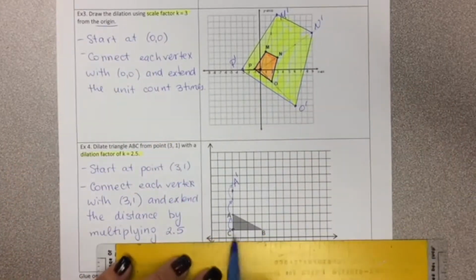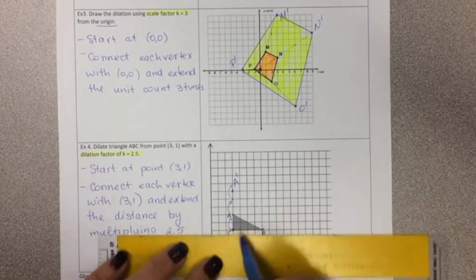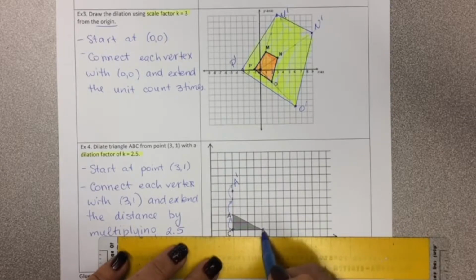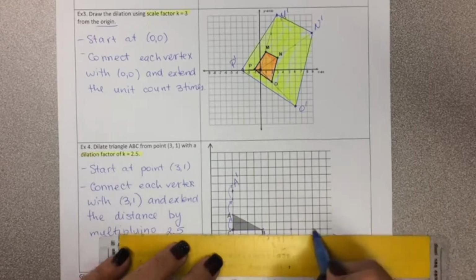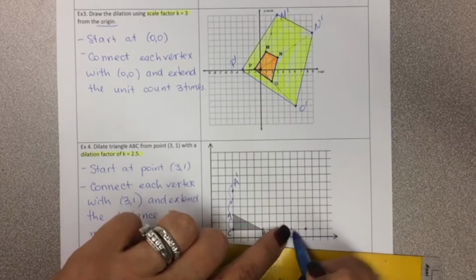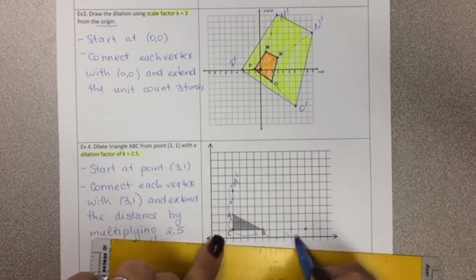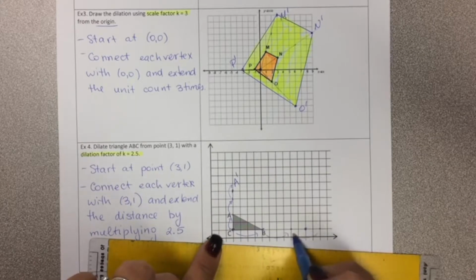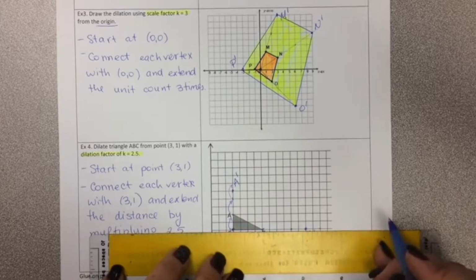Same thing going from C to B. I have 4 units, and if I extend that 4 units twice, 4 more units will be 3 times, but I don't want 3 times, so I need to divide this in a half because I need the extension to be 1, 2, and not 3, but 2.5. That's where your B prime would be.